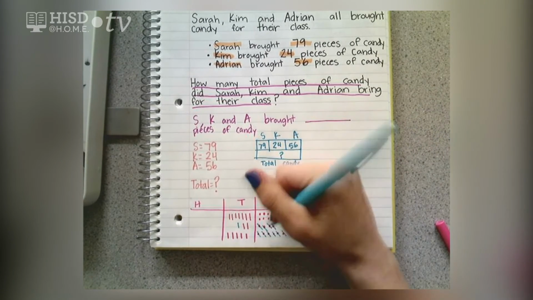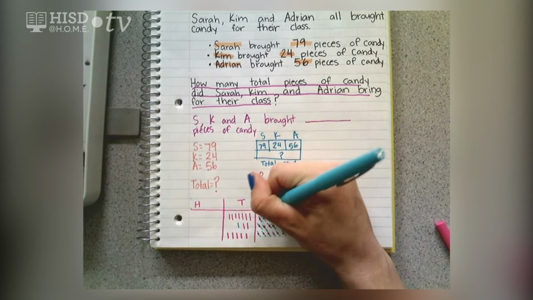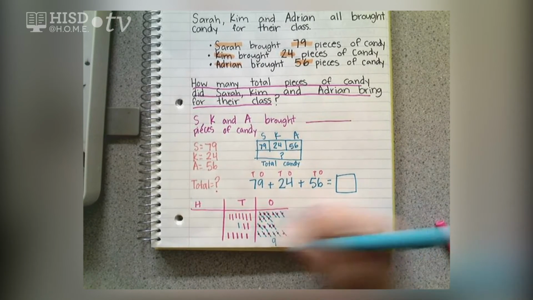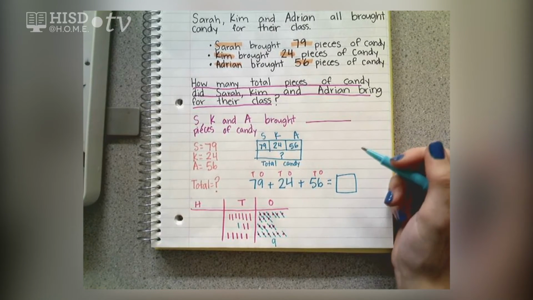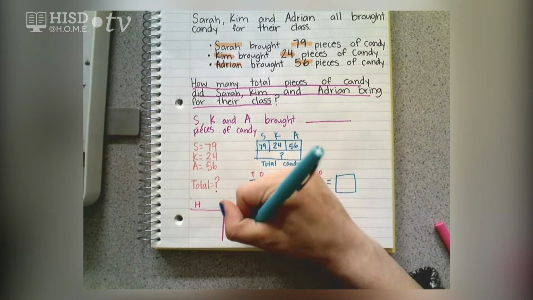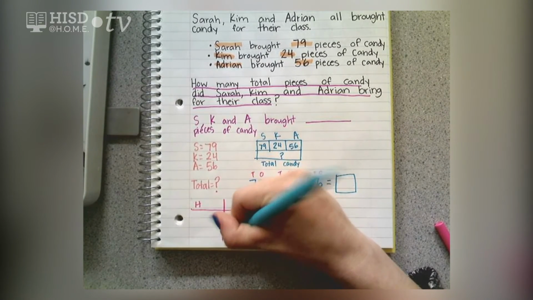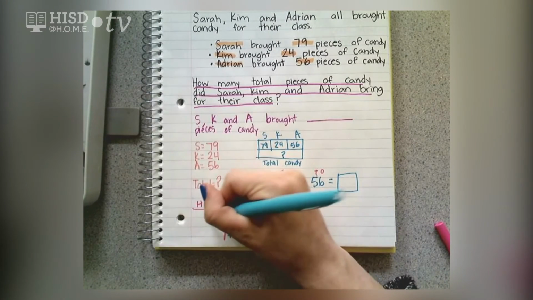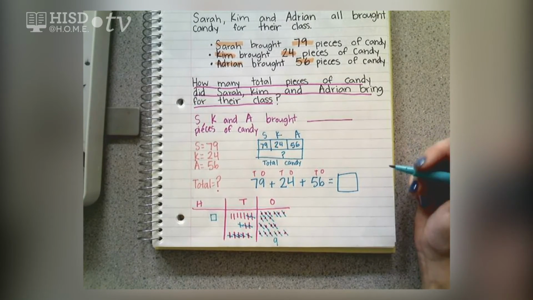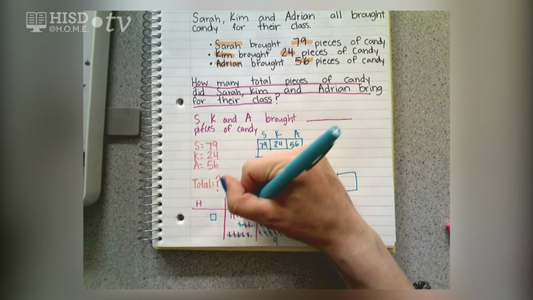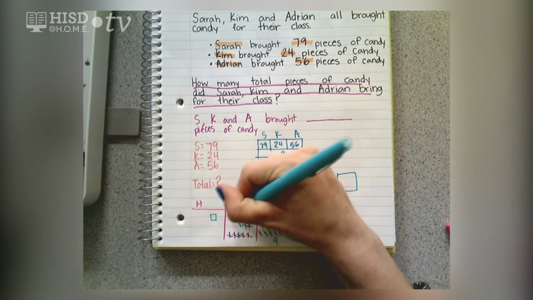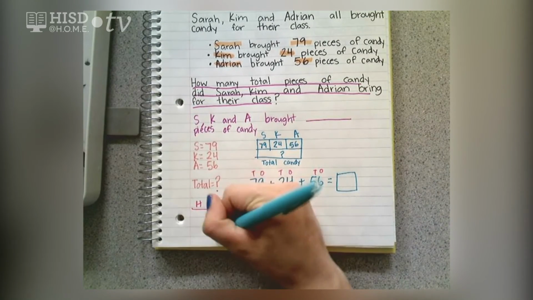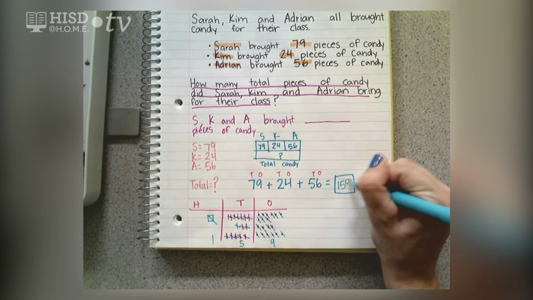Now I'm going to start over. 1, 2, 3, 4, 5, 6, 7, 8, 9. So I have 9 ones. Now I'm going to count my tens. 1, 2, 3, 4, 5, 6, 7, 8, 9, 10. 10 tens equals 100. So I'm regrouping that, and now I'm counting the rest of my tens. 1, 2, 3, 4, 5. I have 5 tens and 100. So it looks like it might be 159.